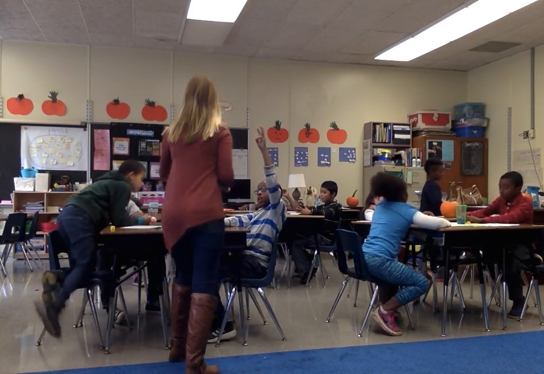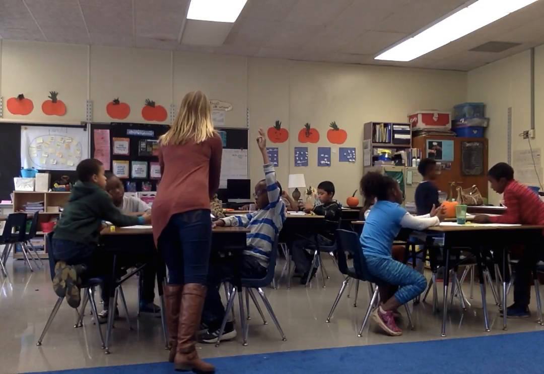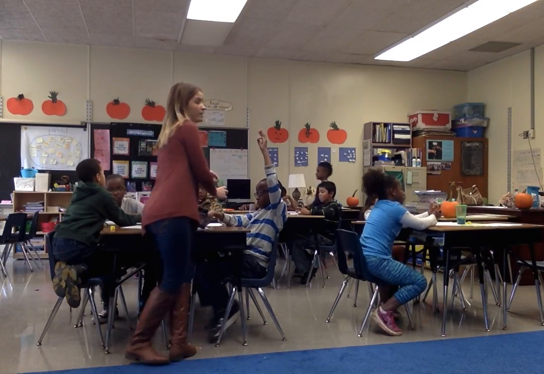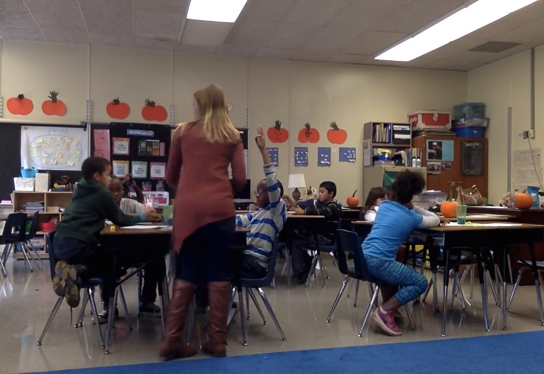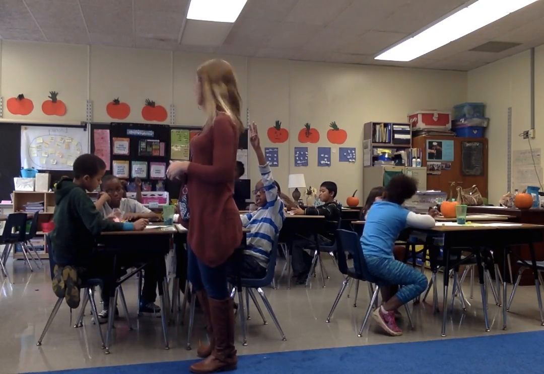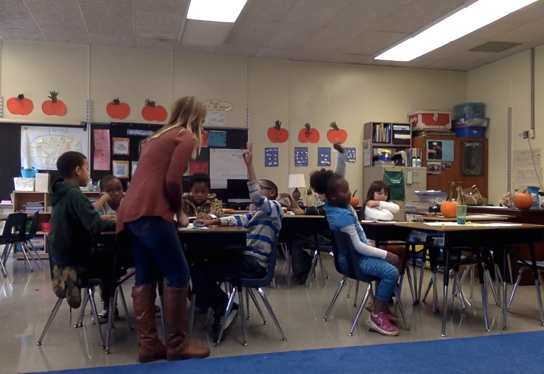You can use those little unit cubes to put out on your paper to count out your rectangle, your length by width rectangle. And then I'm going to make my way around and see if anybody has any questions and just help people who are working.